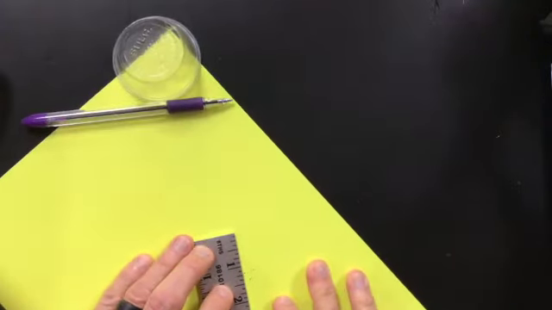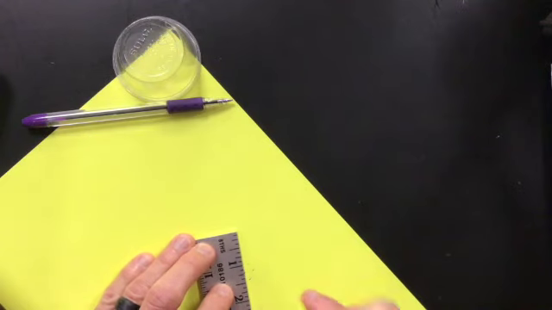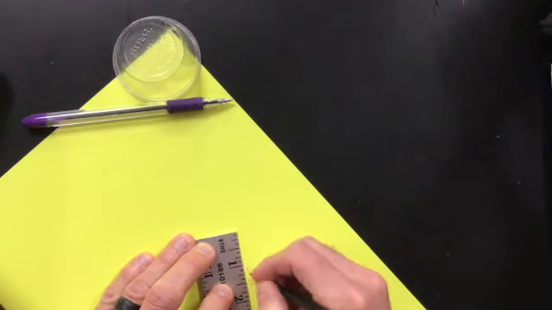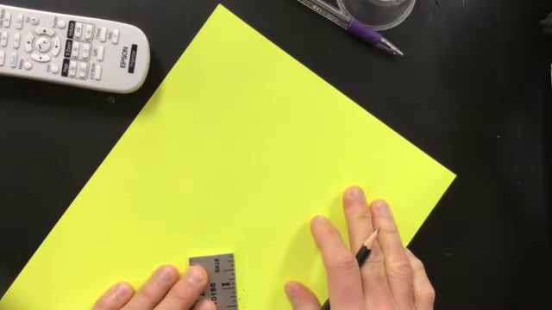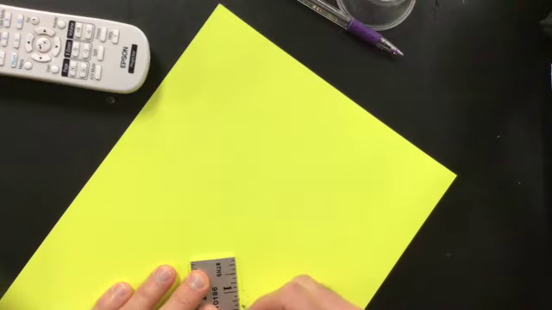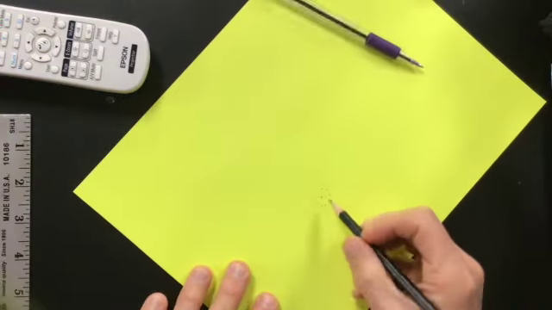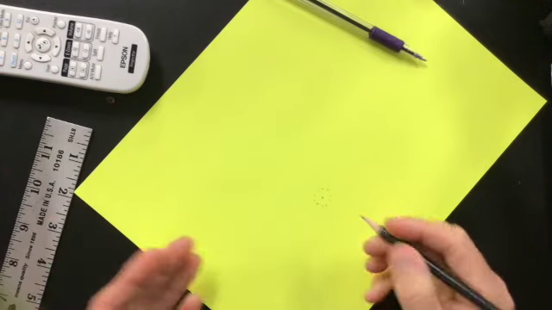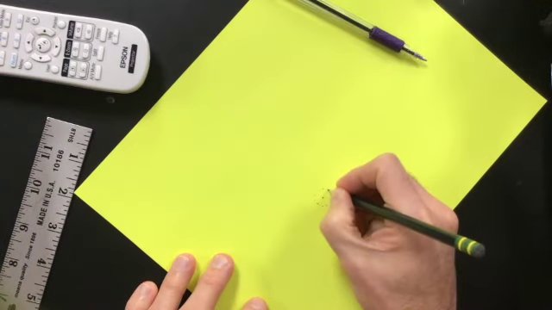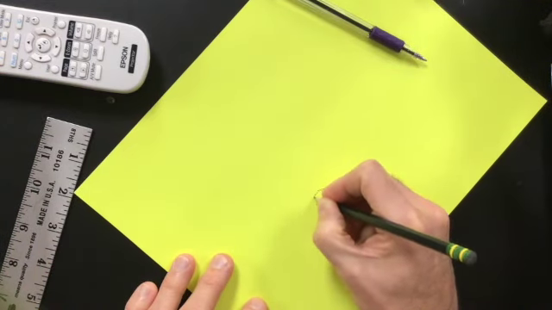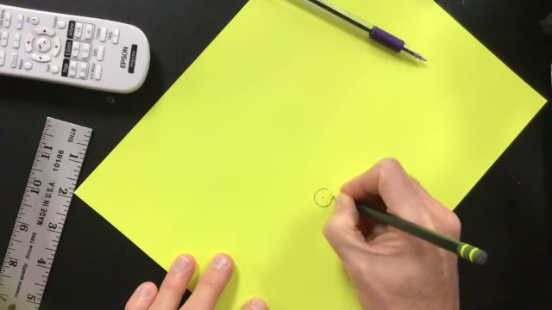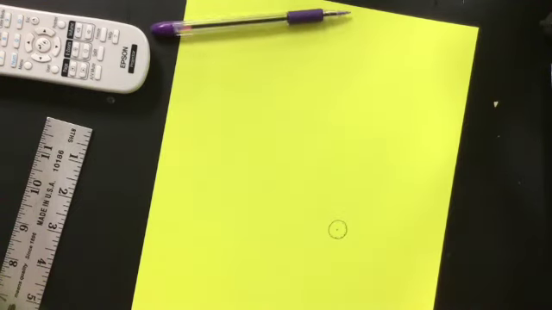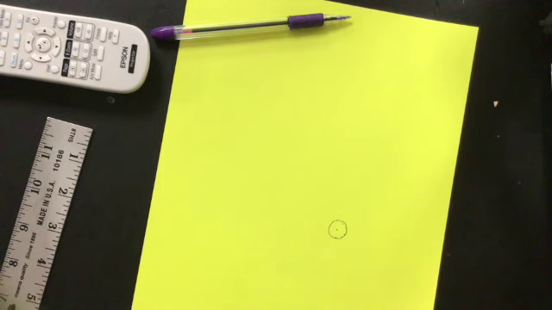And I'm just going around in a circle and I'm making my own connect the dots. The more times I do the measurement, the easier it is going to be for me to draw my circle. So you can see here, I've made a bunch of dots. I now know the size of Mercury. Now all I have to do is do the connect the dot part. All right, so that's roughly the size of Mercury.